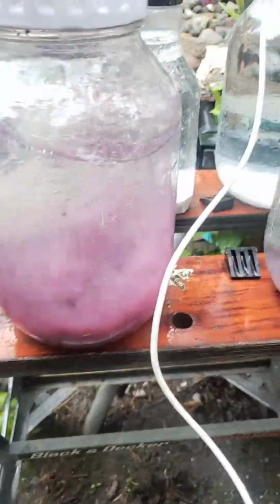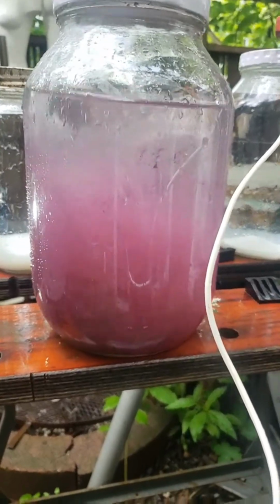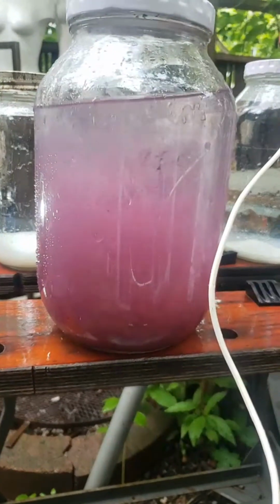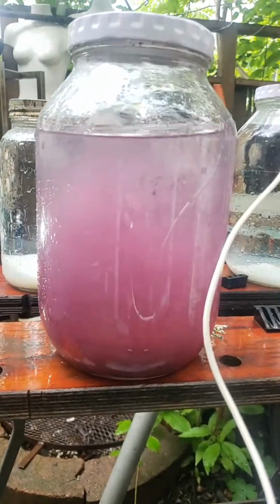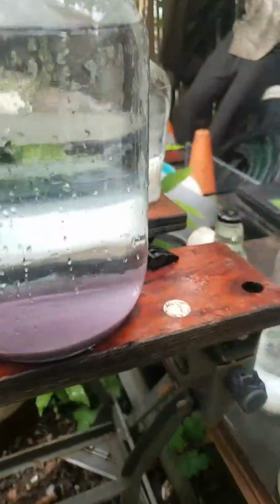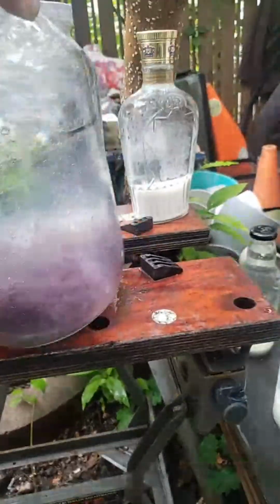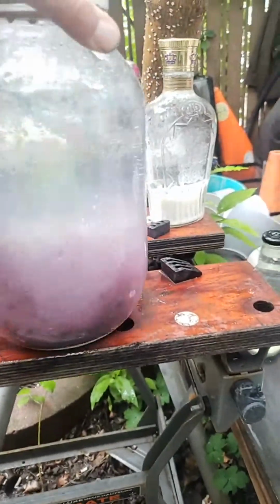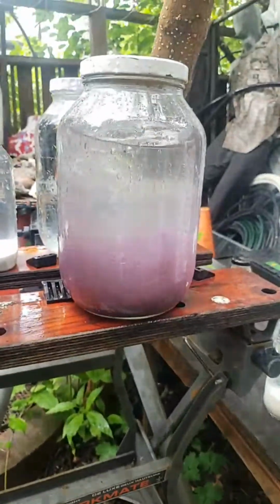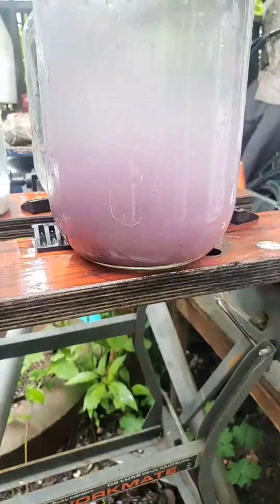There we go. Well, that's why I have her out in the sun charging up too. Keeps it going. And then we have, that one's more of a pinkish purple. And then we got the dark. Mesmerizing stuff.